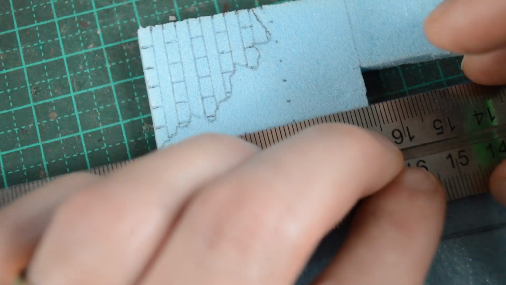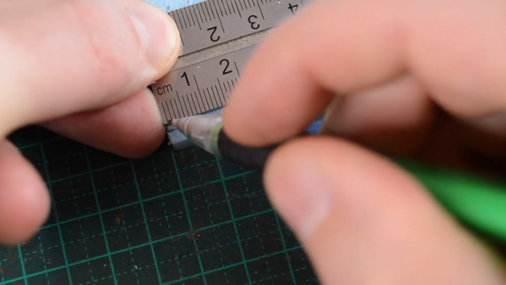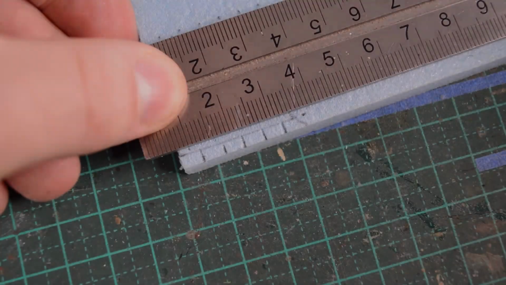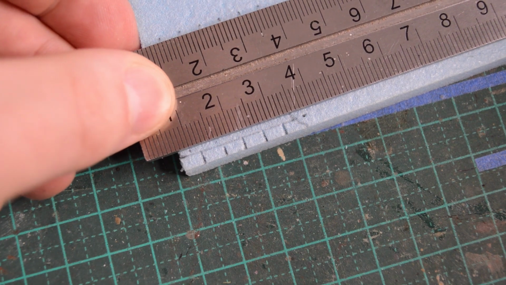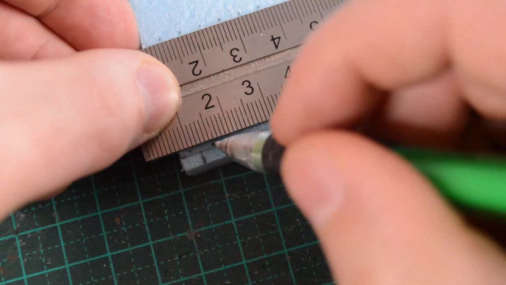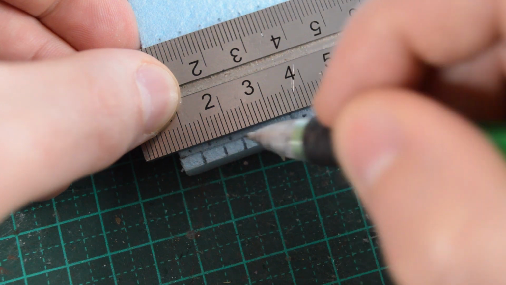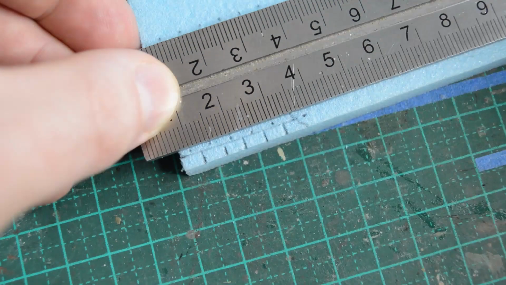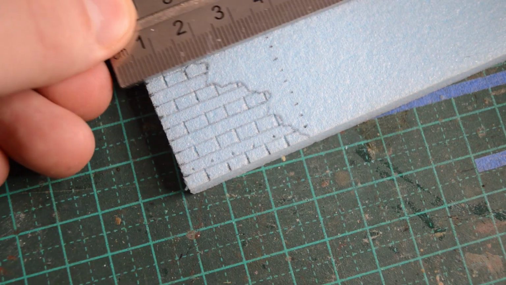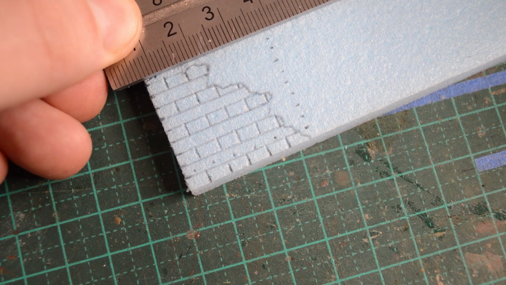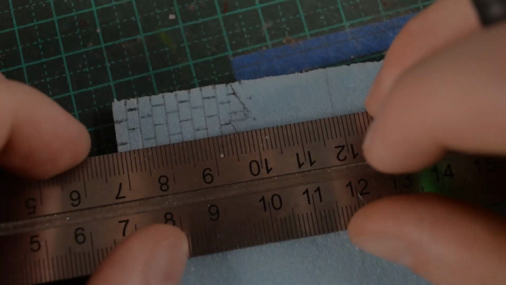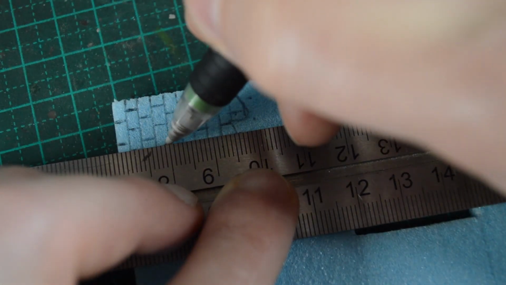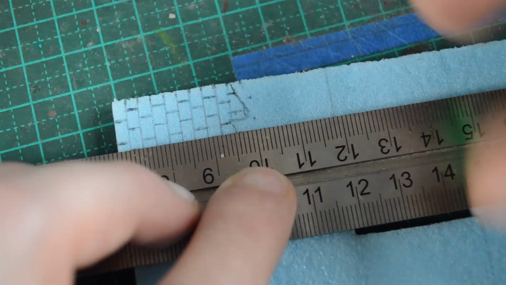Once that was complete, I marked a spot 2.5mm in from the side of the broken section, and then starting from that point, marked every 5mm across the broken section. I did this for both the top and bottom. Then, I drew a line along the height of every opposite alternate brick row, creating a grid of bricks 5mm long and 3mm high.